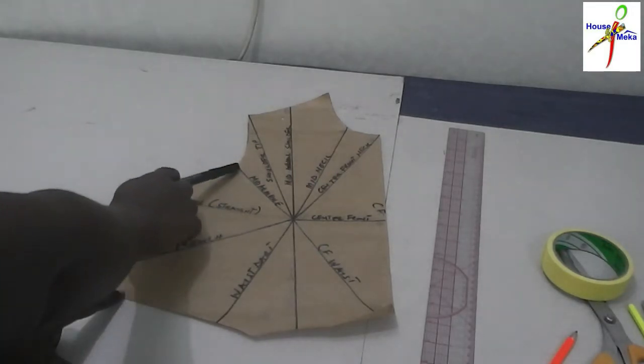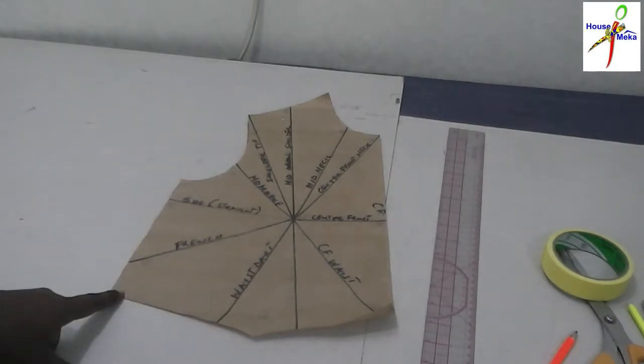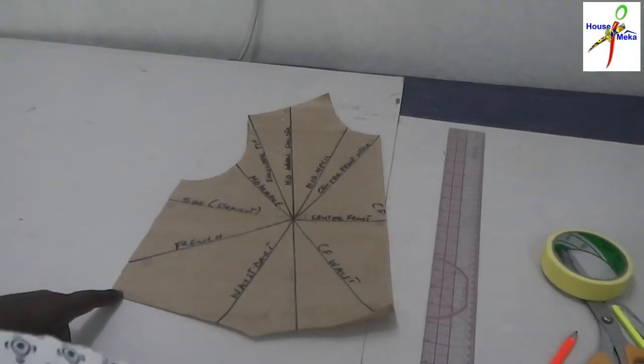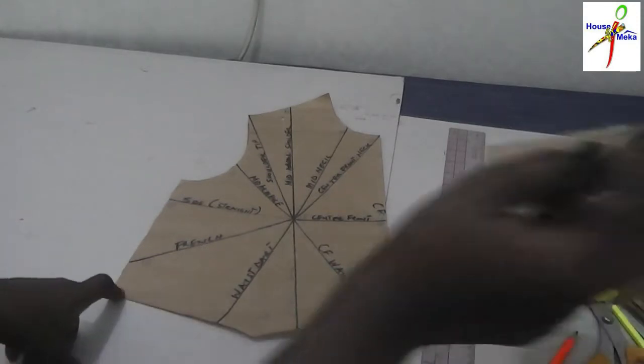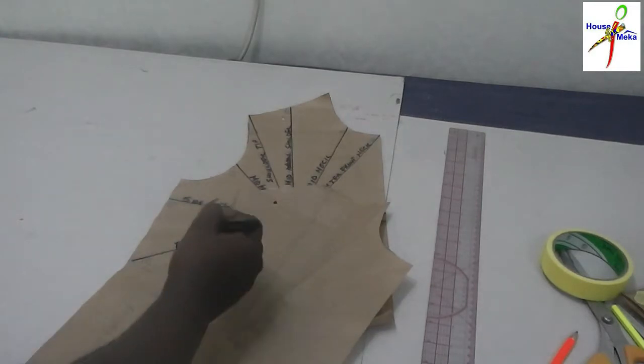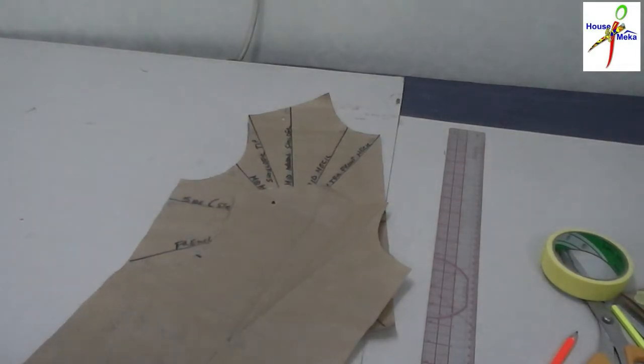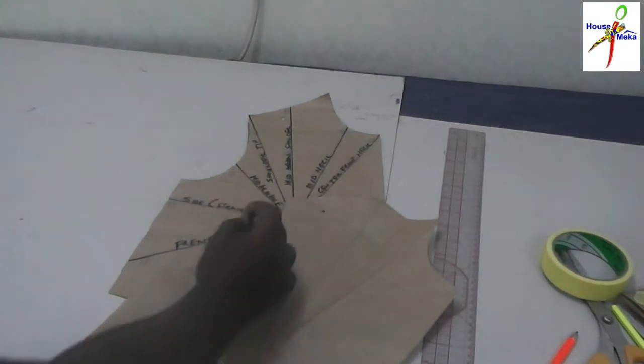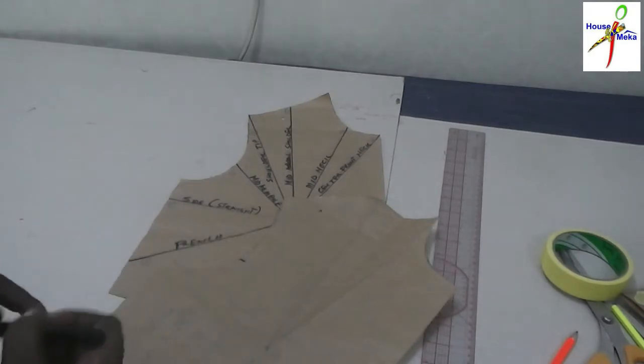Then we have the mid armhole dart. Your mid armhole dart is taken from the notched part of your block. When creating the block, you remember that we had some points which we noted, that point there where we made our curve.